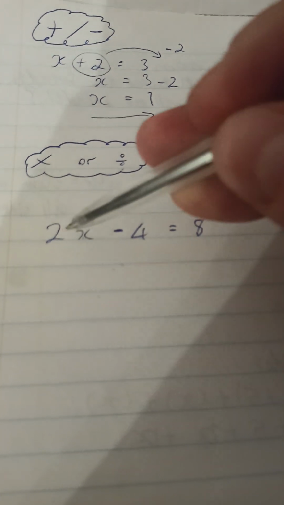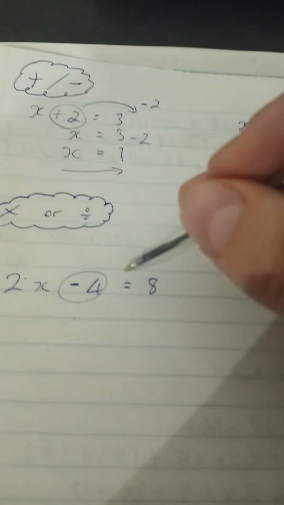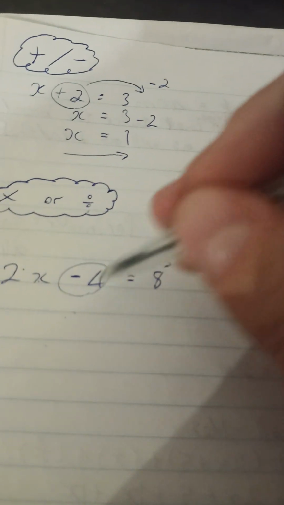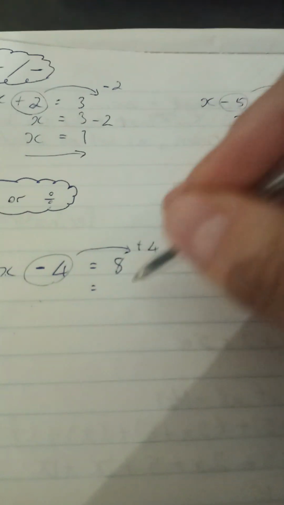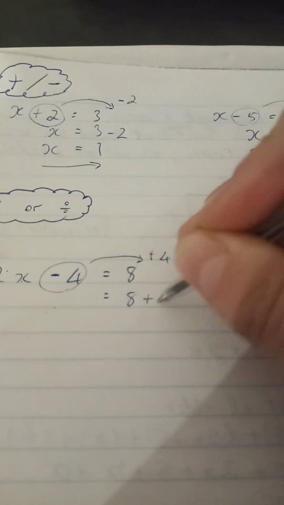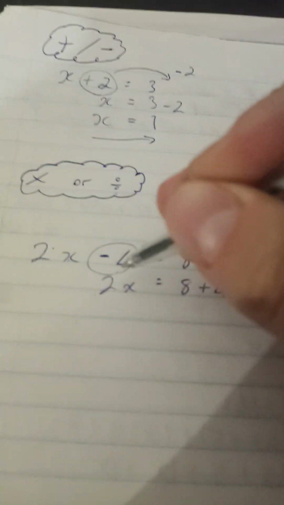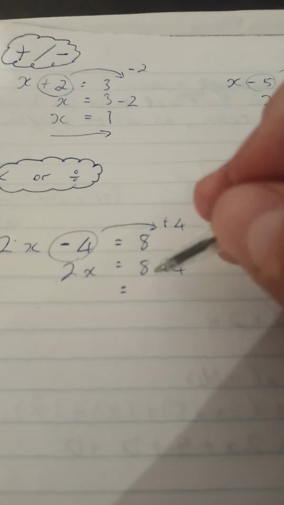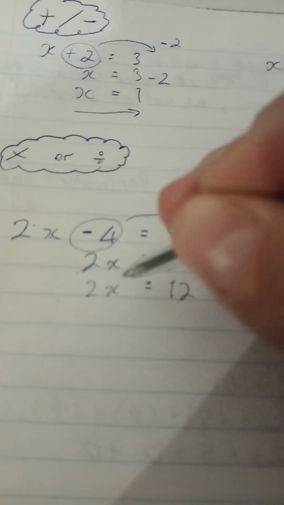First of all, we want to get x on its own, but let's just not deal with the 2 that's in front of the x yet. Let's first get x on its own. We have minus 4 on this side. Let's take it over. Like I showed in the video, where it was minus 4 before, it's going to be plus 4. Therefore, this side will have 8 plus 4. And we have 2x on its own now because we took the minus 4 over already. Now we know 8 plus 4 is going to be equal to 12. And we have 2x still on this side.